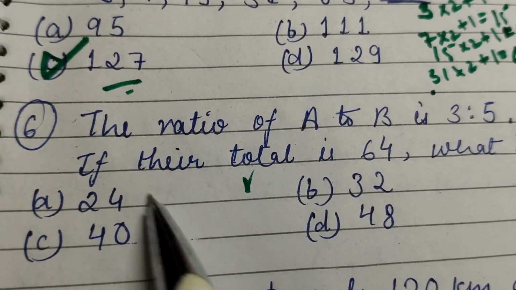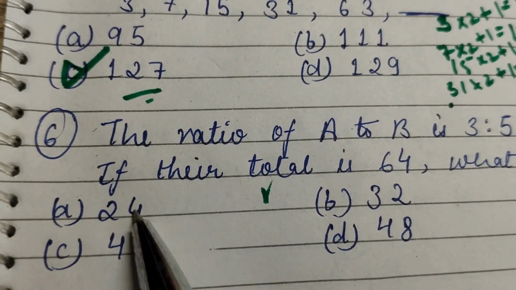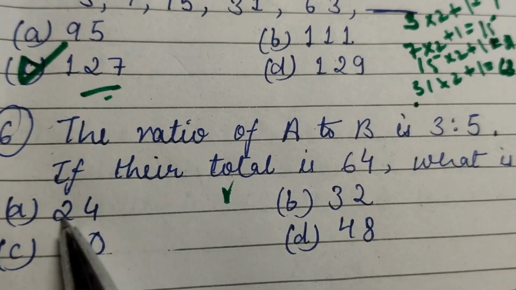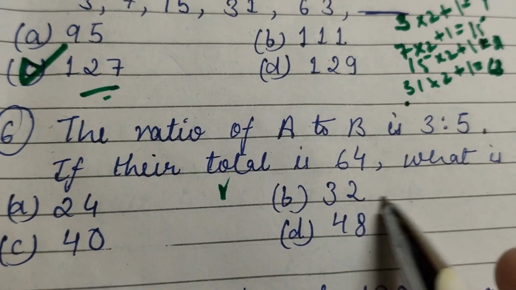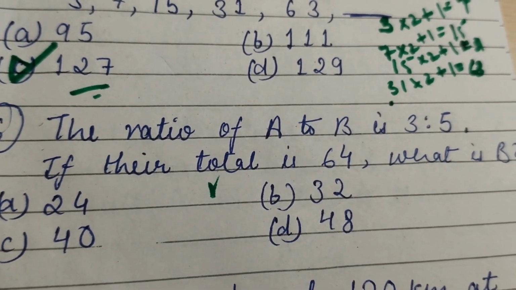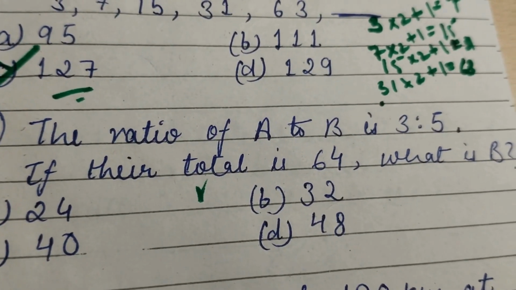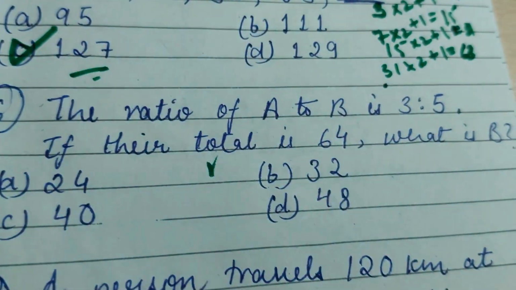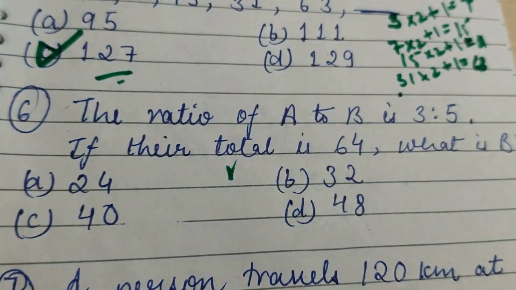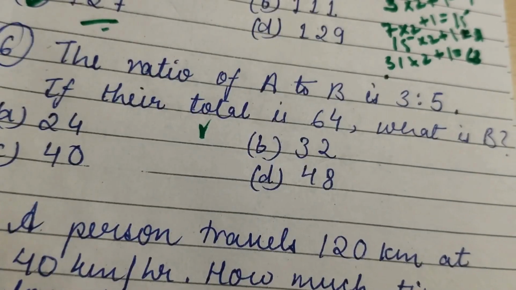A 24, B 32, C 40, or D 48? What do you think is the right answer?